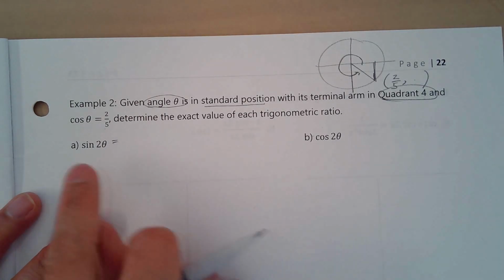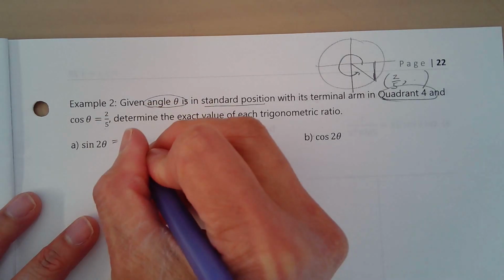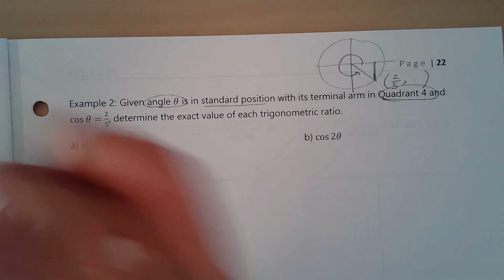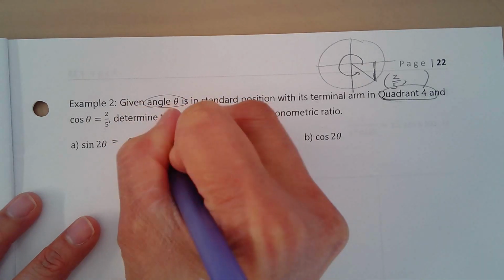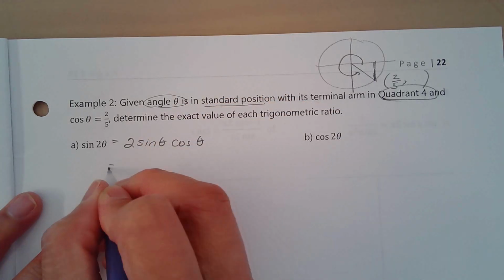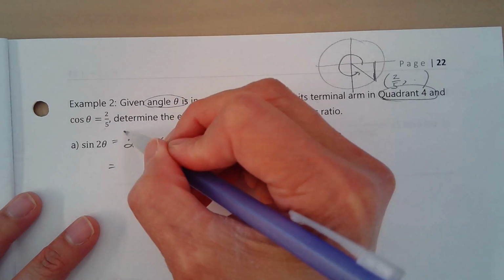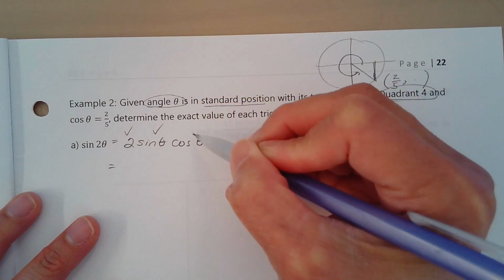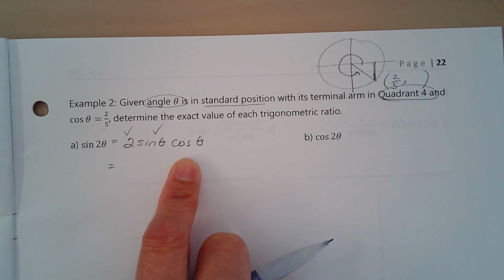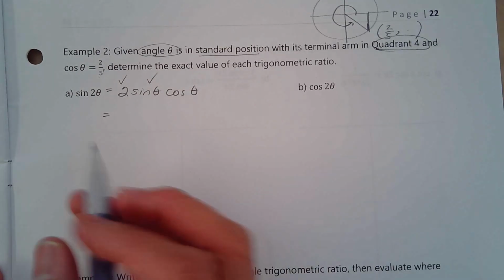So let's go ahead and write this down. So sine 2 theta is the same thing as 2 sine theta times cos theta. So we got the 2, we got the sine. Somehow we gotta figure out the cos. So go ahead and figure out the sine. I'll do the same, and we'll compare answers.